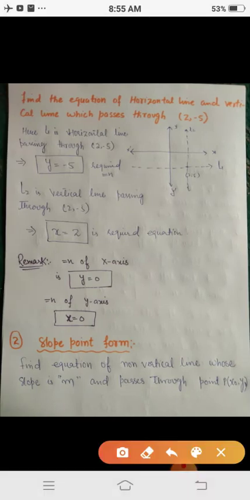Let me consider an example. Find the equation of the horizontal and vertical lines which pass through (2, -5). The line passes through the point, which means the point (2, -5) lies on the horizontal line and on the vertical line.